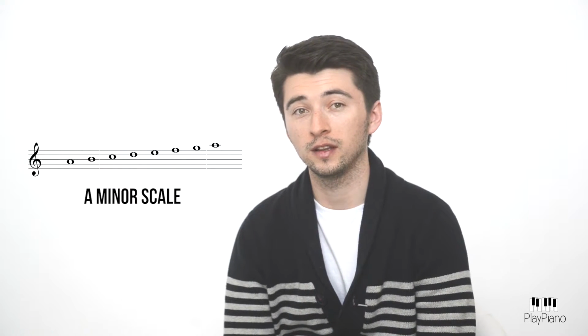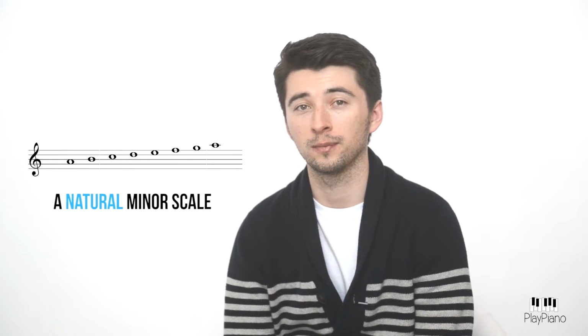So, with that being said, let's look at a couple of major scales and find out what their sixth note is. Here is a C major scale. The sixth note is an A. So, if we start the scale on this note, it will be called an A minor scale. More specifically, an A natural minor scale.